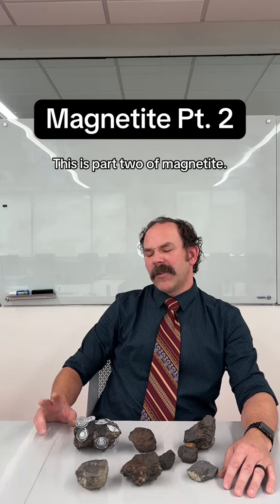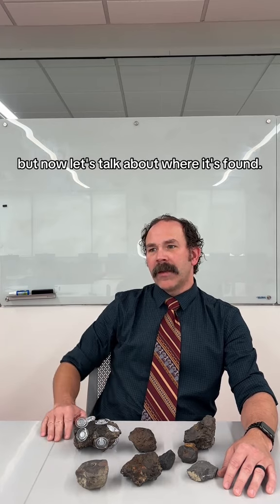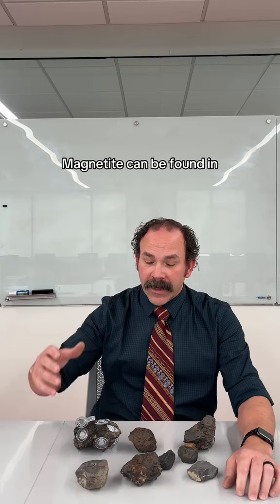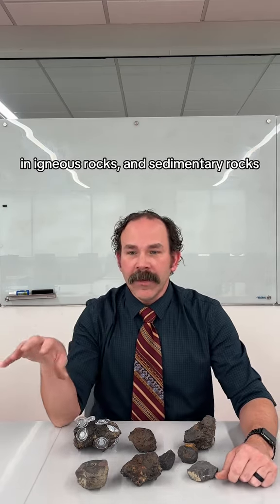Good Mineral Monday. This is part 2 of magnetite. I talked before about the chemistry of magnetite, but now let's talk about where it's found. Magnetite can be found in a variety of geologic settings, right? In igneous rocks, in sedimentary rocks.